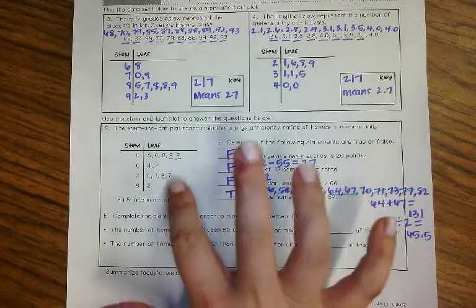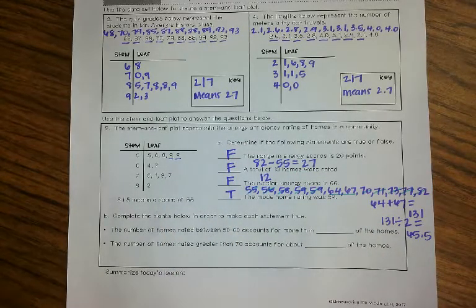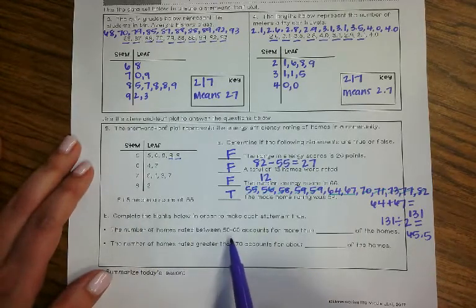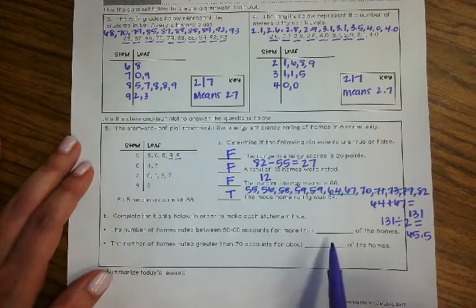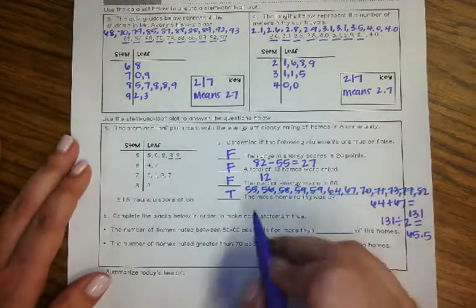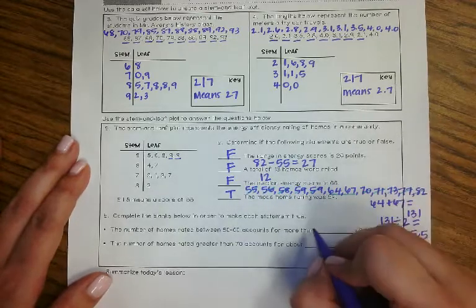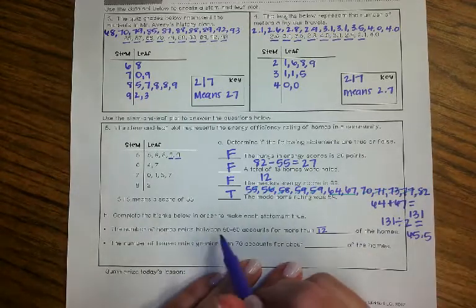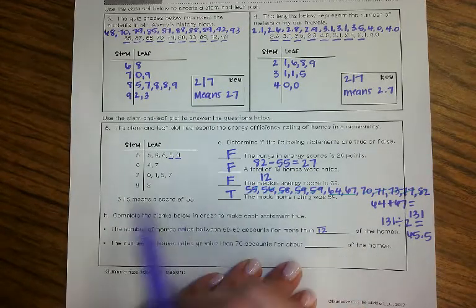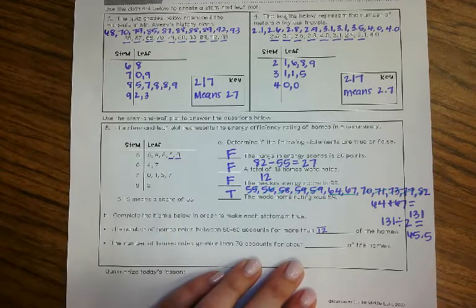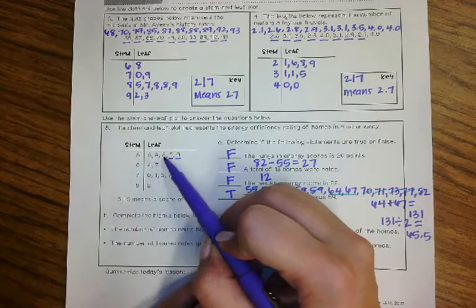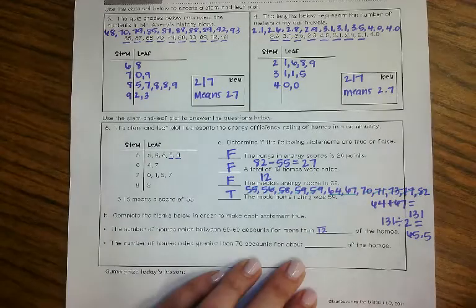Okay, so we're still evaluating this stem and leaf plot with these questions down here. The number of homes rated between 50 to 60 accounts for more than blank of the homes. Well, we know that there were a total of 12 homes that were rated, so we can create a fraction. And if we want between 50 and 60, that's going to count anything that's 50 all the way up to 60. So that would be 55, 56, 58, 59, 59. So that's 5 out of 12.